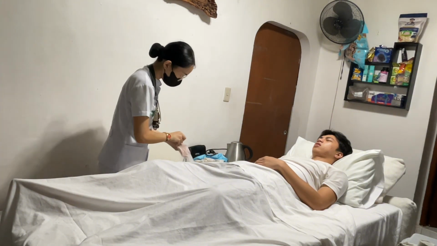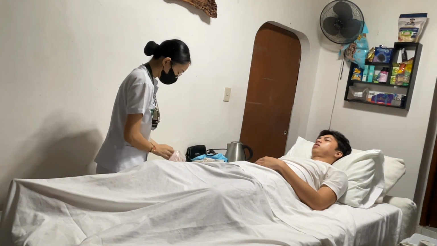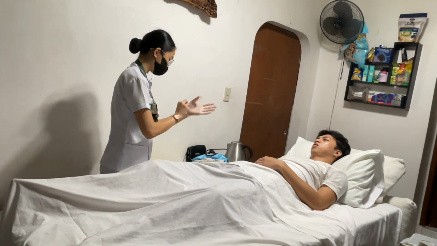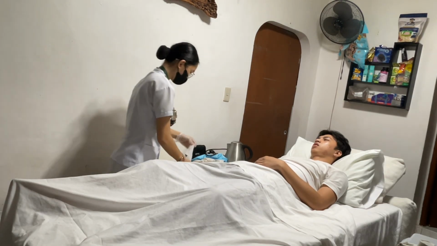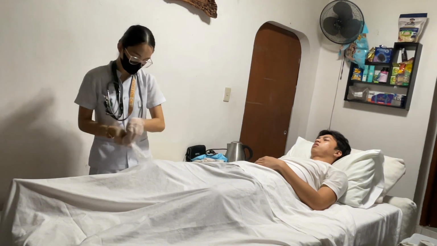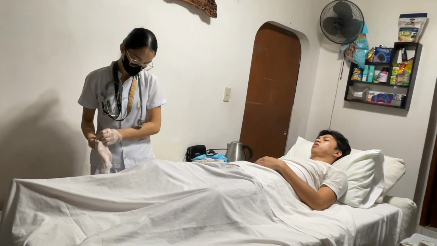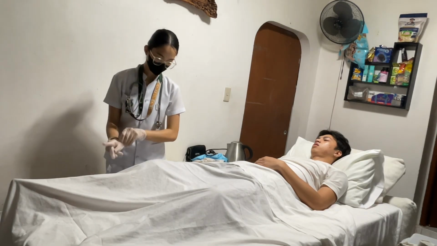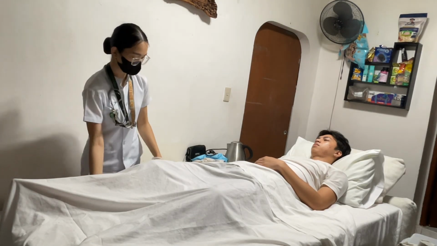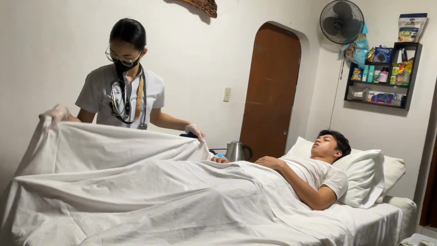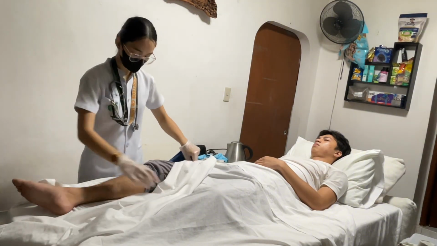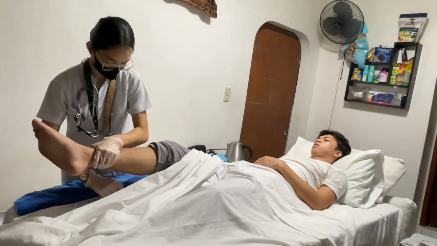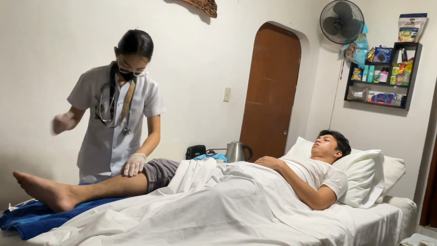Next is to perform hand hygiene and wear gloves to prevent the spread of microorganisms. Next is to place a towel under the area you will treat para maging komportable yung patient and hindi po mabasa yung bed niya.